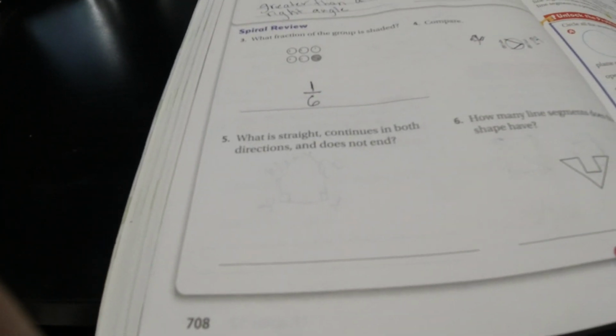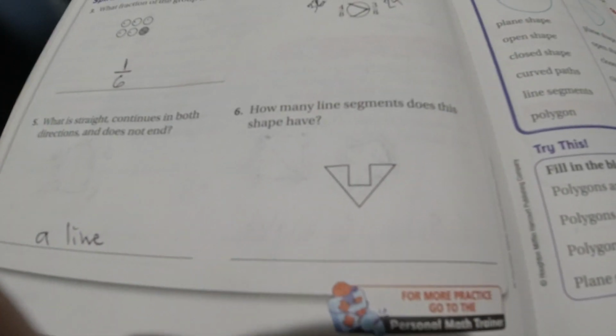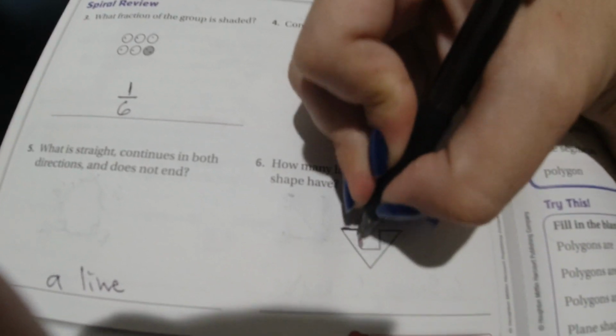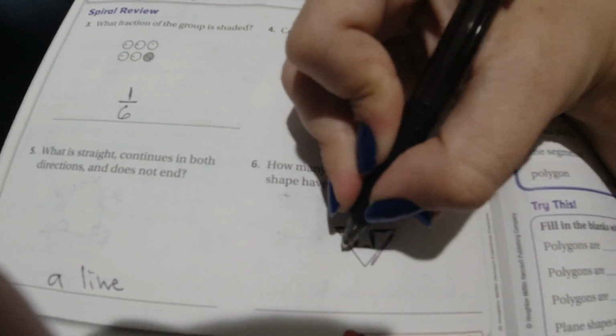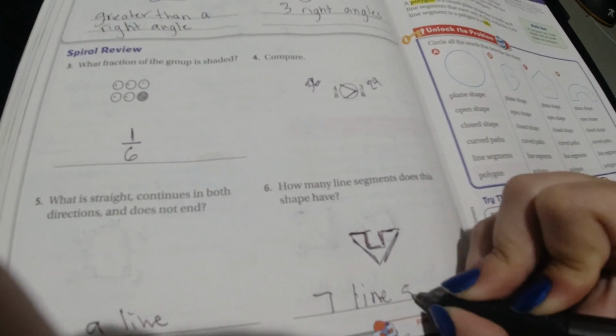Finally, for this one, it says, what is straight, continues in both directions, and does not end? That would be a line. How many line segments does this shape have? So it's just asking for how many sides. So it has 1, 2, 3, 4, 5, 6, 7. So 7 sides, 7 line segments.